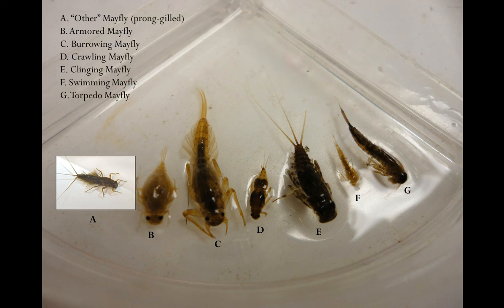Alright, here are the answers. A was the other mayflies, the prong-gilled mayfly. It's hard to see when they're kind of small in this picture, but it has the pronged bushy gills on the side here. B is the armored mayfly. It has the very stout shell covering him. C was the burrowing mayfly. It has the very obvious tusks, the mouth parts visible from above, and the forked gills on the side.